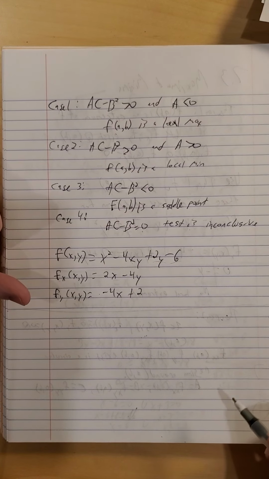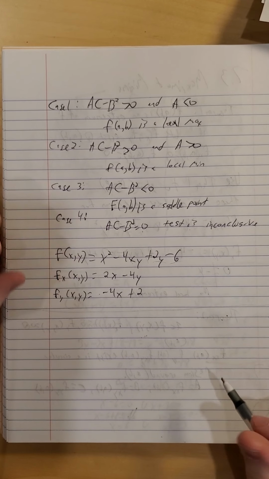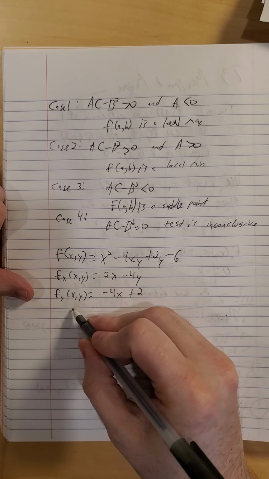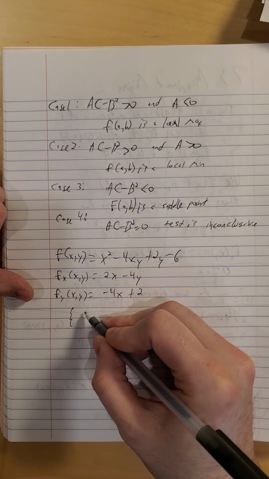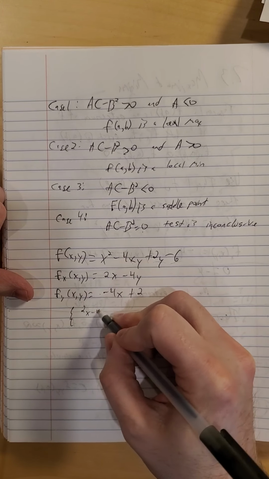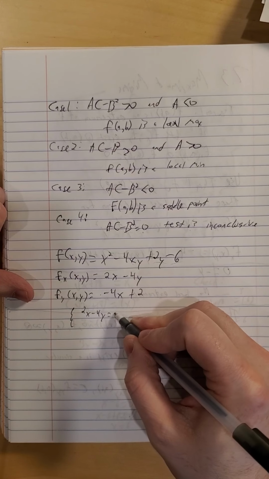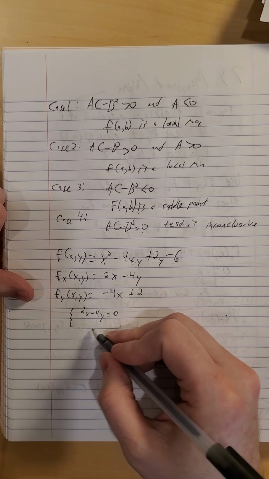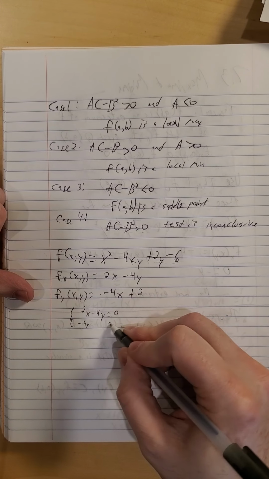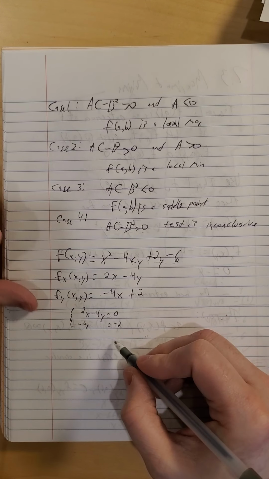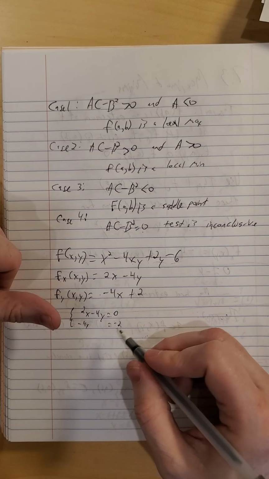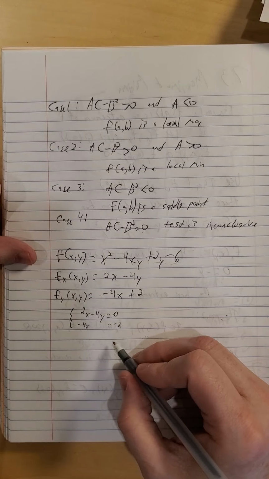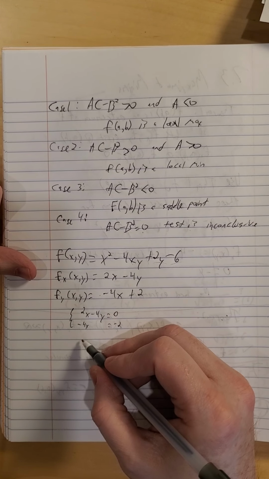So we're looking for places where these are both 0. We can just make a little mini system of equations out of this. You remember those from your Math 95 days or your equivalent that you took somewhere else. So 2x minus 4y is 0, together with negative 4x is negative 2. And we're just solving that system. This one, substitution, elimination, graphing, any of them would be fairly straightforward to do.